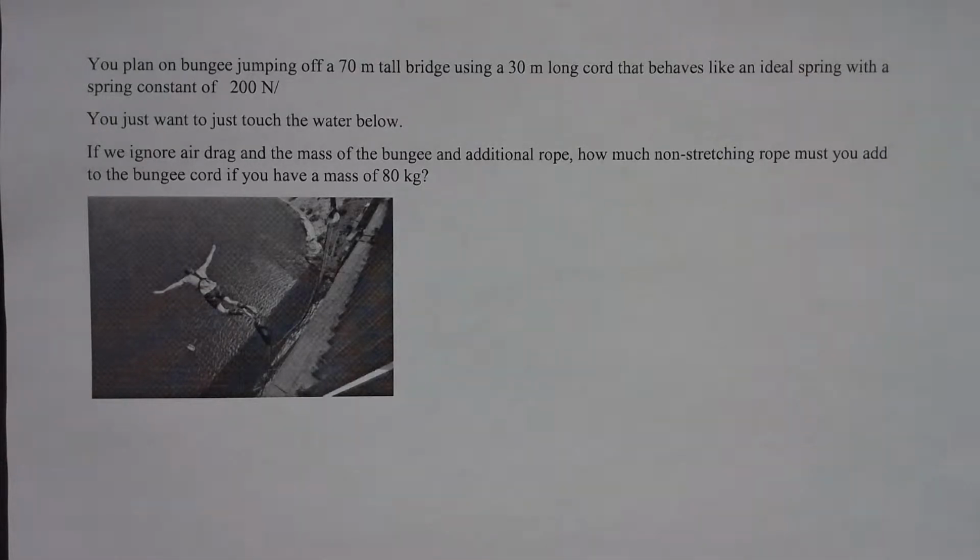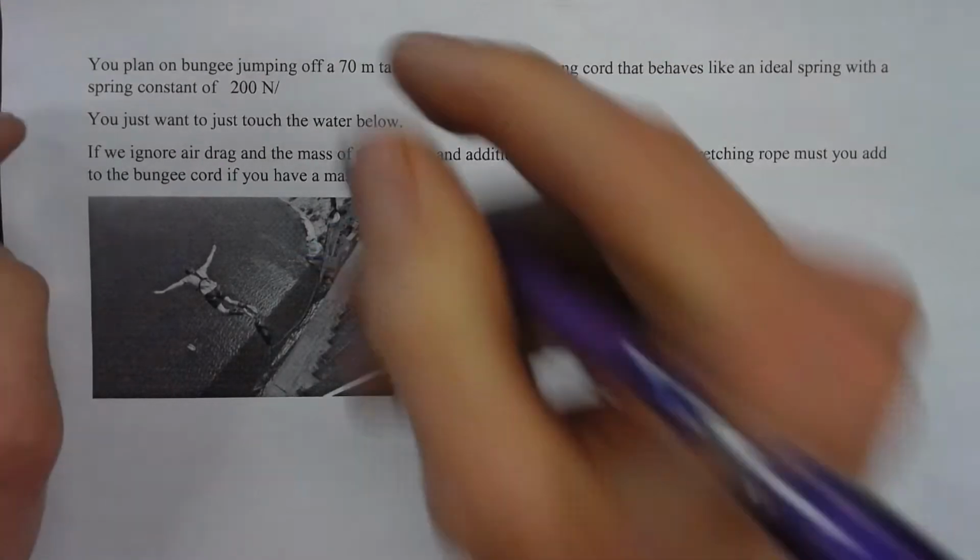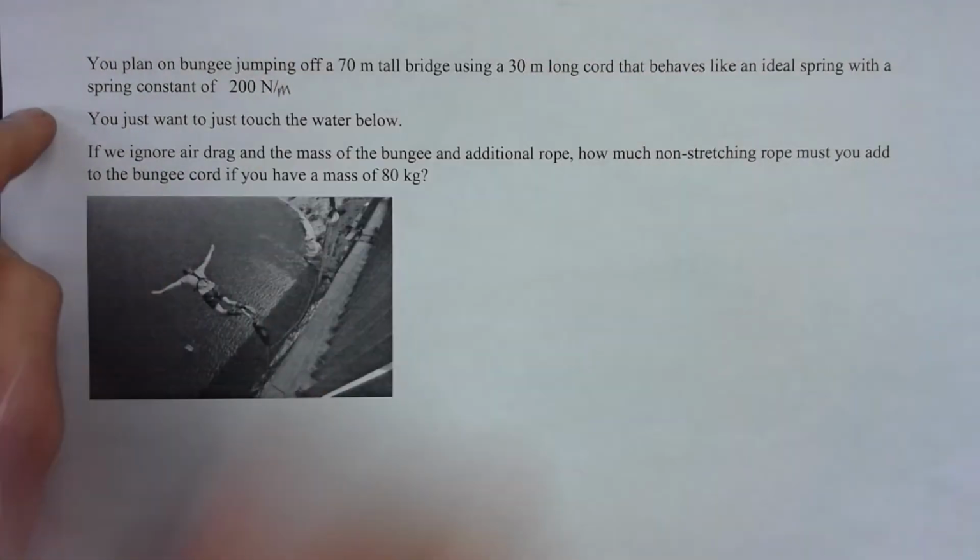Okay, this is a bungee jump problem, like you have on the homework. It's a great application of the work energy theorem. As you can see here, you plan to bungee jump off a 70-meter tall bridge using a 30-meter long cord that behaves like an ideal spring with a spring constant of 200 newtons per meter.